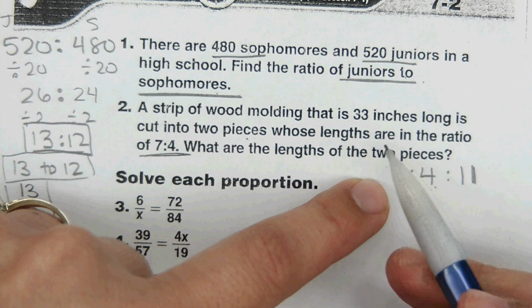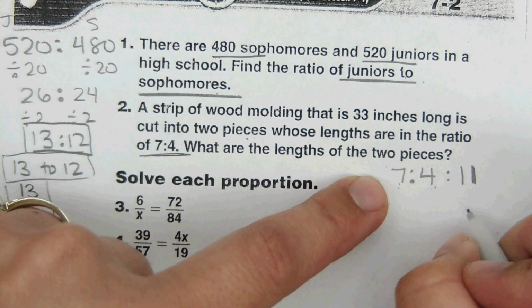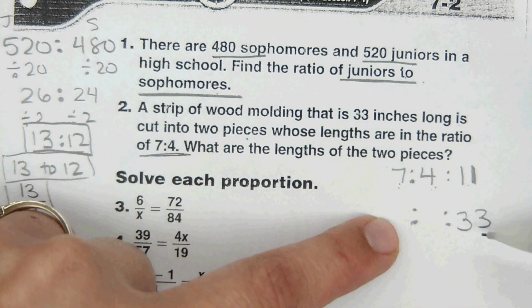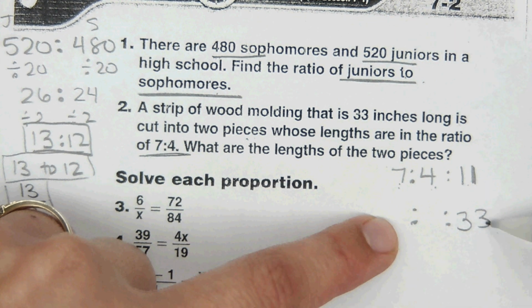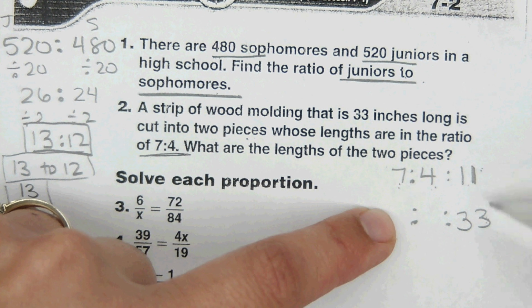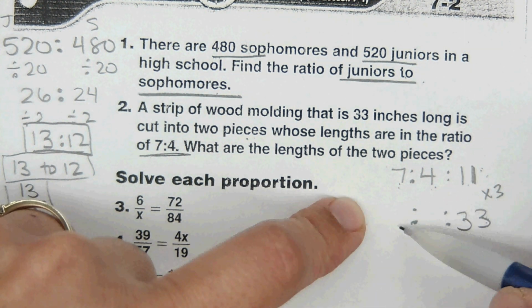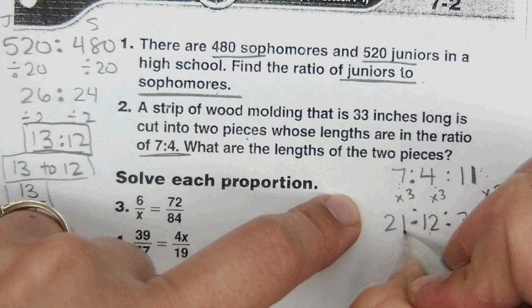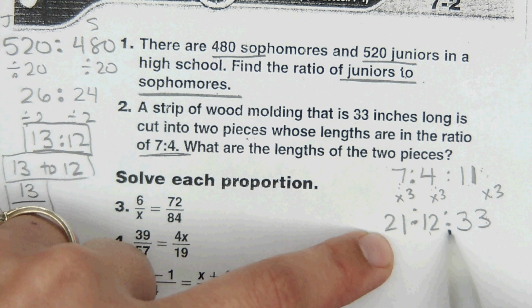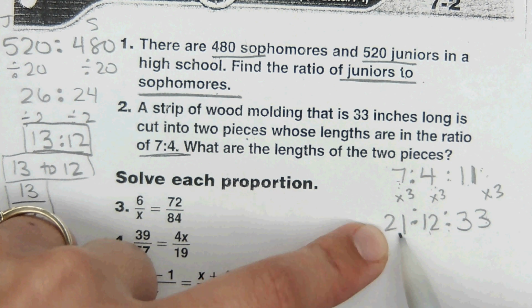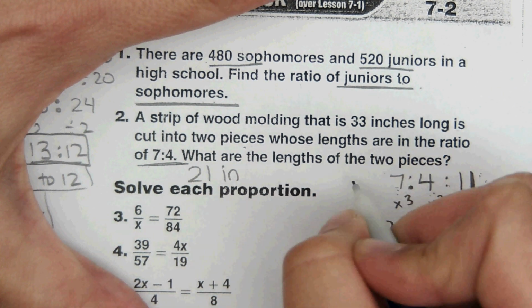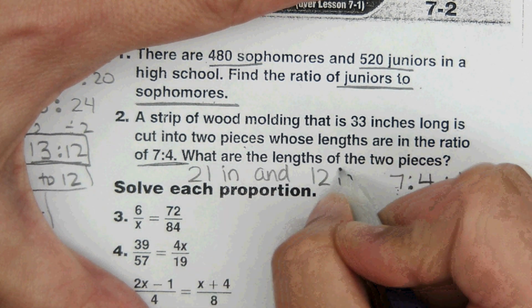It's saying that the strip of wood is 33 inches long, so that would be the total, which is 11 here. So I can use the relationship between total and total, which would be times 3, to figure out these two lengths. 4 times 3 would be 12, and 7 times 3 would be 21. So on this piece of wood, to get it into a 7 to 4 ratio, I would need 21 inches and 12 inches.